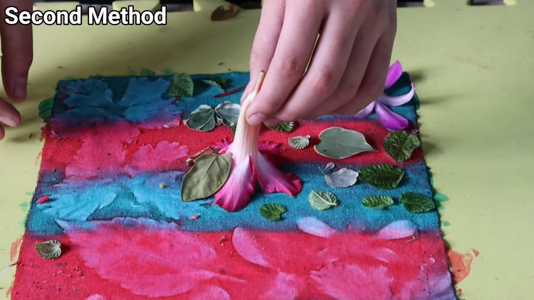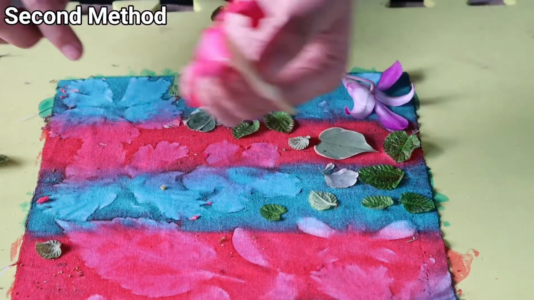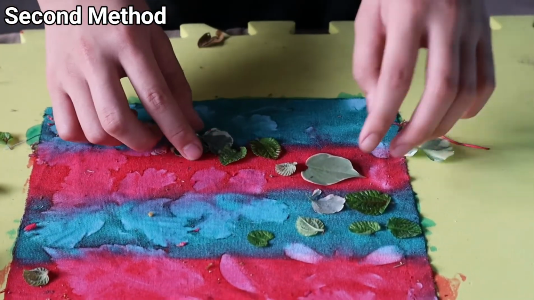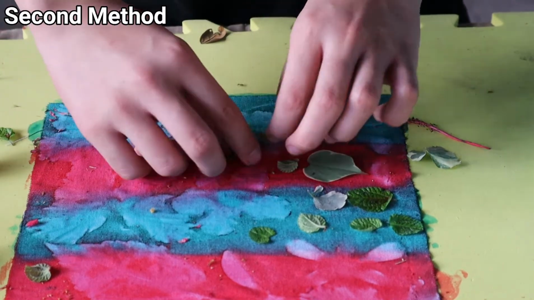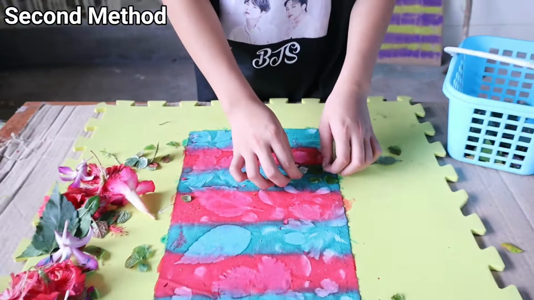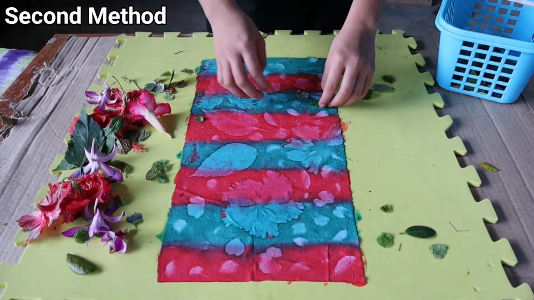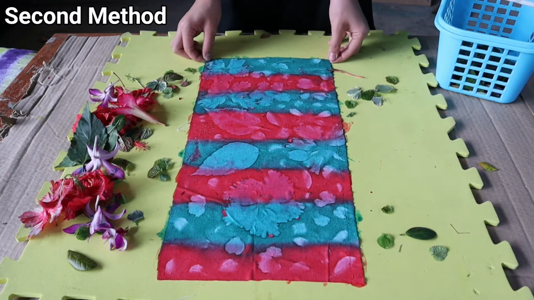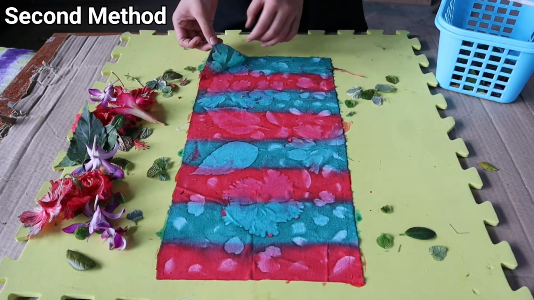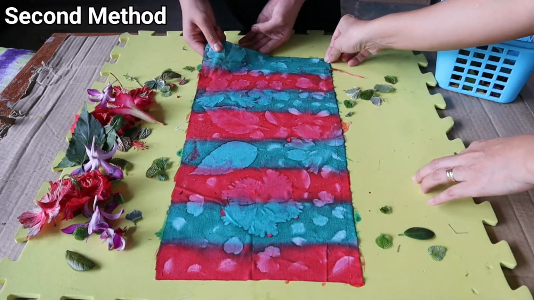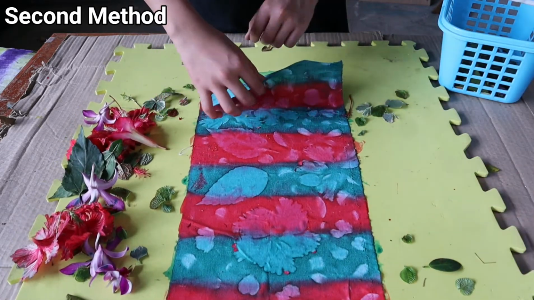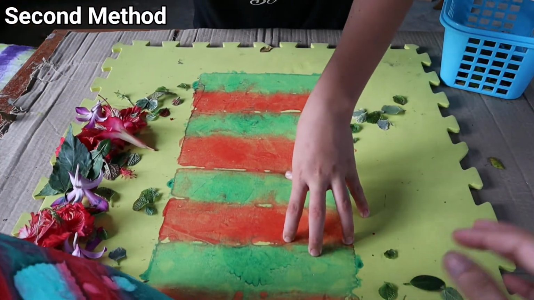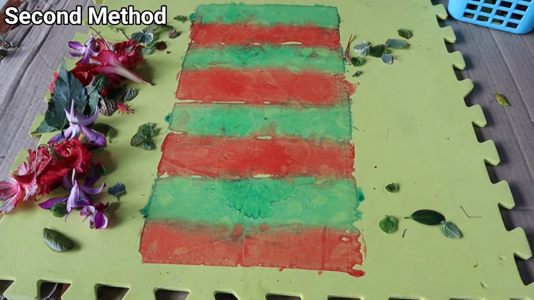Awesome! See what happens. Oops, careful, careful. So that is what happened. The mat absorbed the paint.